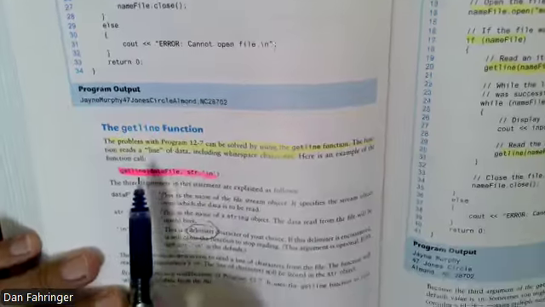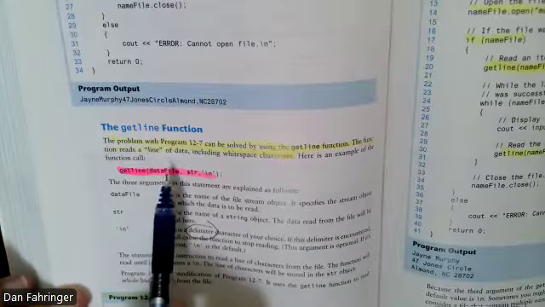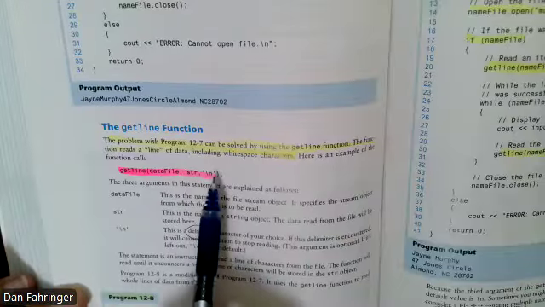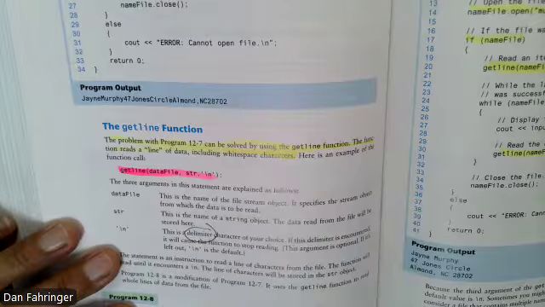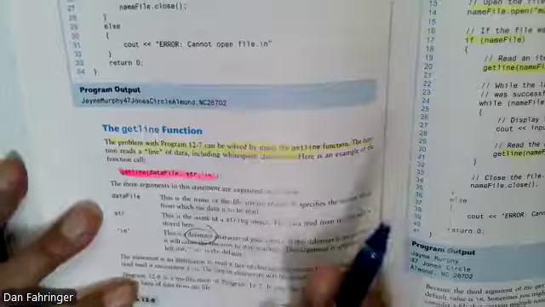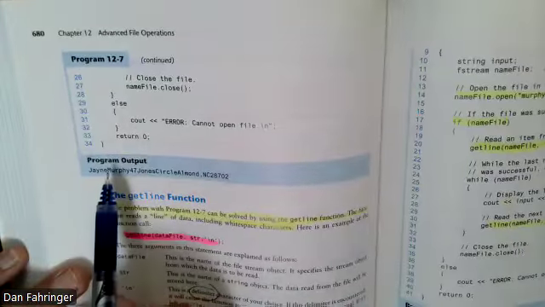And as you see right here, an example of getline: go to the data file, store it in a string, and go until it reaches that delimiter. And this would be the most common one. But otherwise, it's going to read until it sees a space.